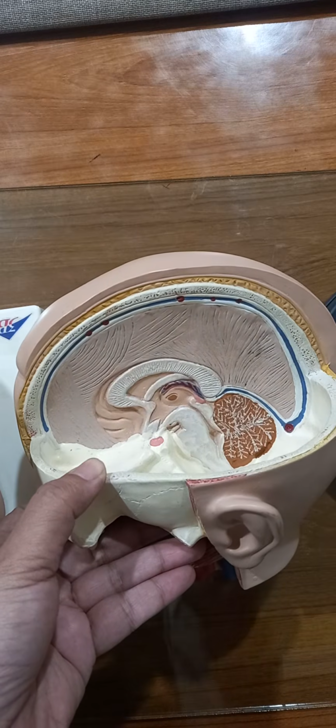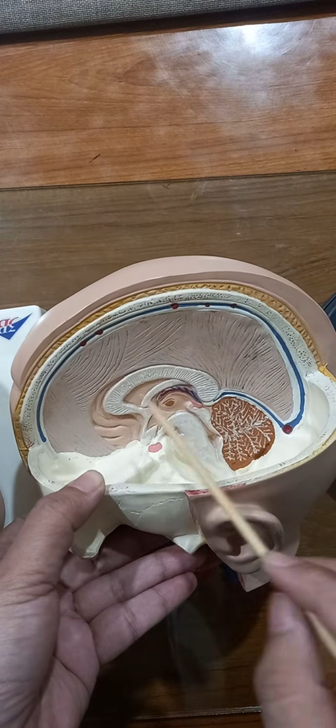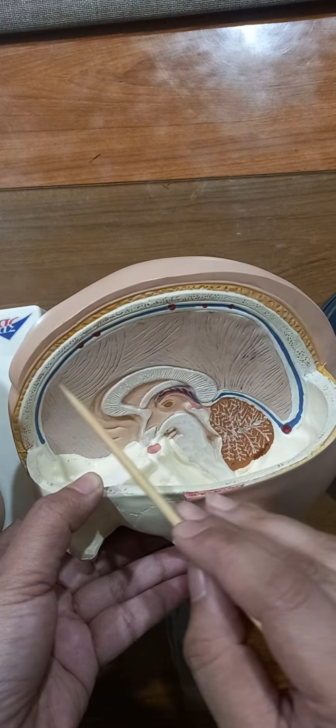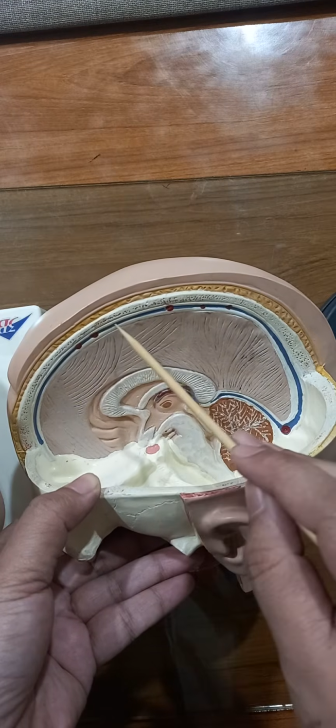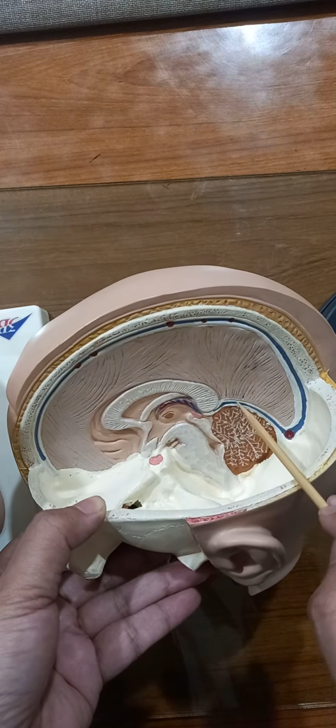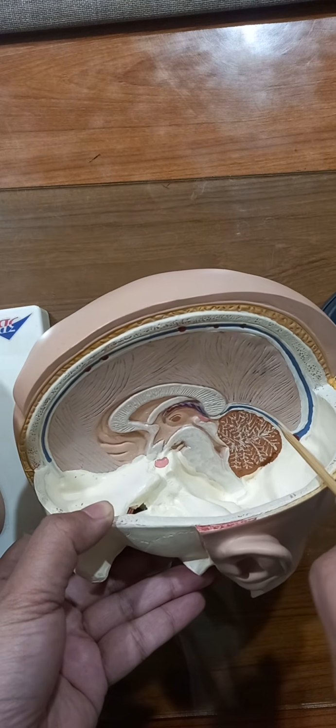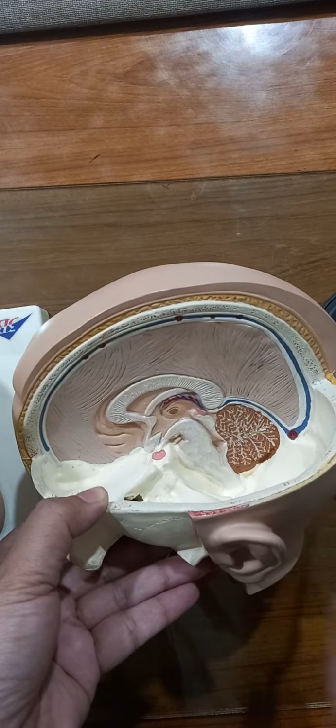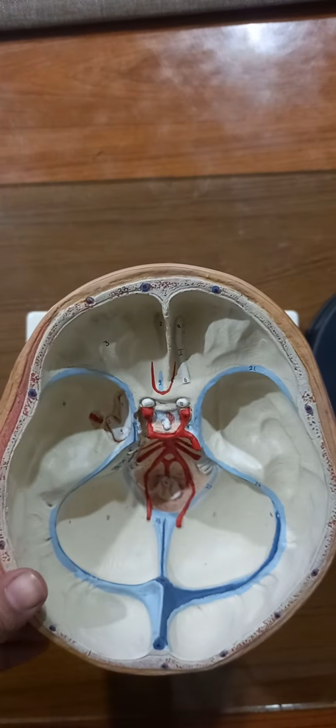Now we will see different sinuses in the model. Now here you can see this is the falx cerebri, and this sinus is the superior sagittal sinus. Then this sinus is the straight sinus, and here you can see other sinuses in this model.